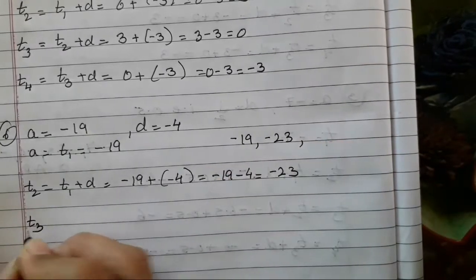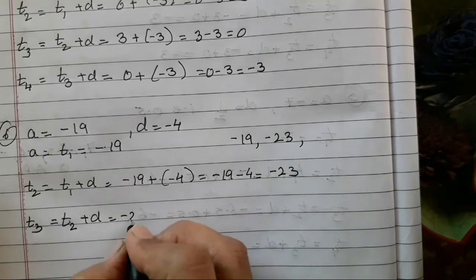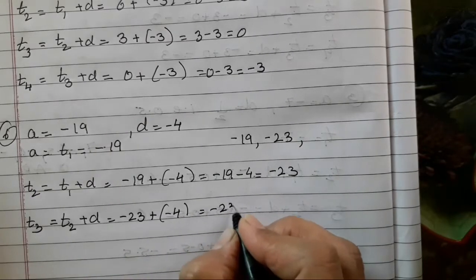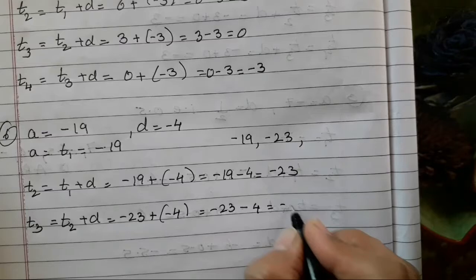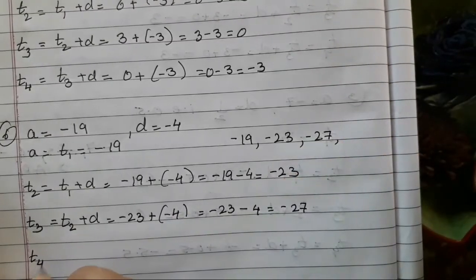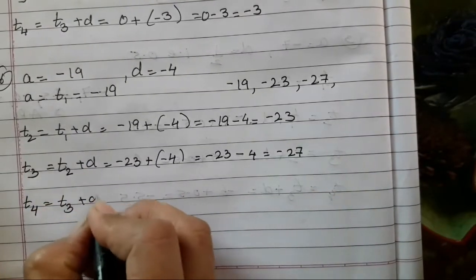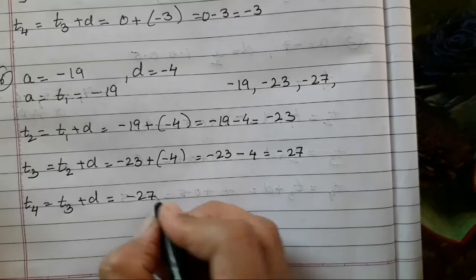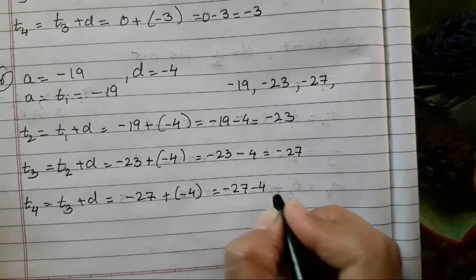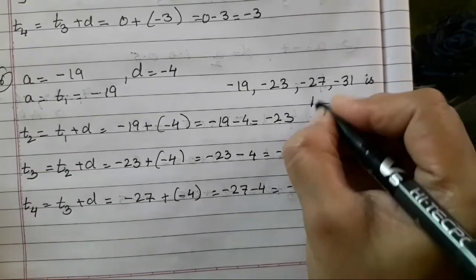For finding the third term, T2 plus D, plus minus 4, that is minus 23 minus 4, which is minus 27. So minus 27 is the third term. For finding the fourth term, T4 is T3 plus D, which is minus 27 plus minus 4, going to be minus 27 minus 4, which is equal to minus 31. So minus 31 is the fourth term of the AP.